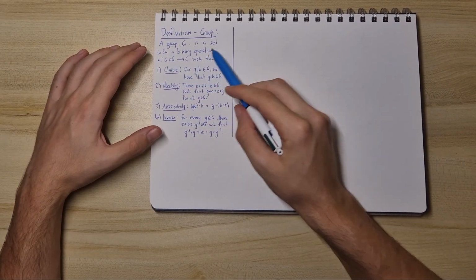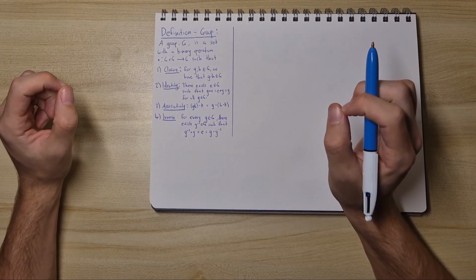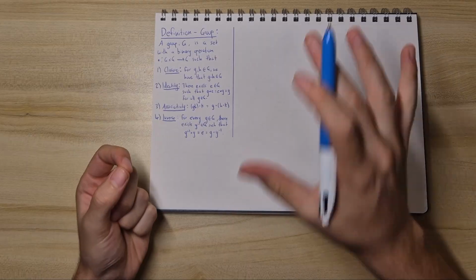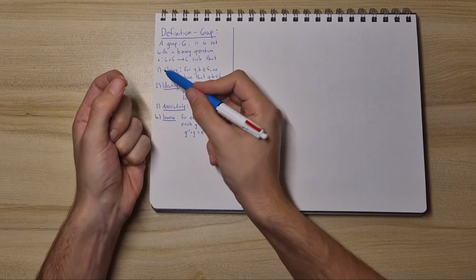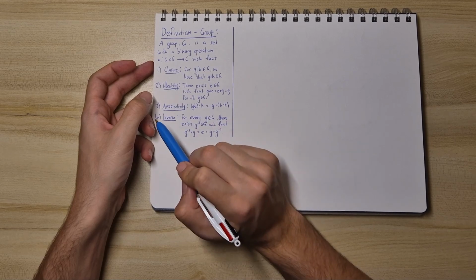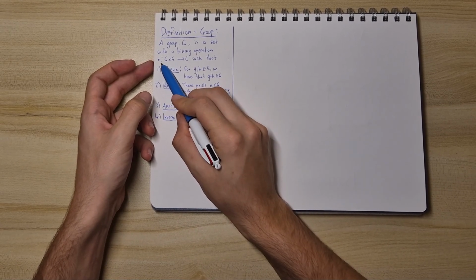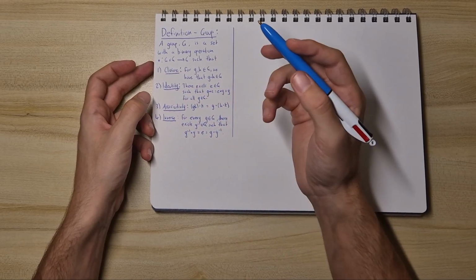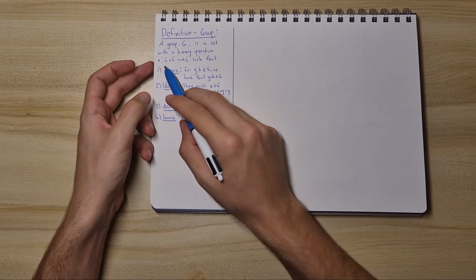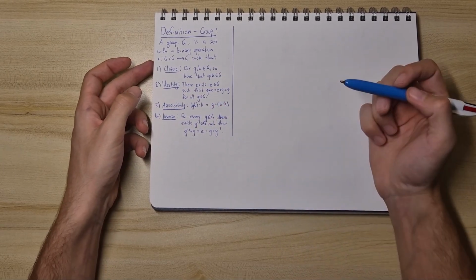A group G is a set with a binary operation. A binary operation is something that just takes in two elements of the group. And again, I'll explain this later. It takes in two elements of the group. That's why we say G cross G, and it spits out another element of the group. This dot here is just notation. So a group G is a set with a binary operation, which takes two elements and spits out one, such that we have these four conditions.